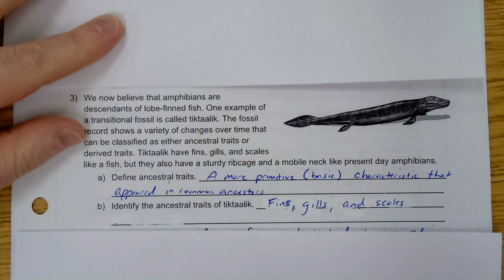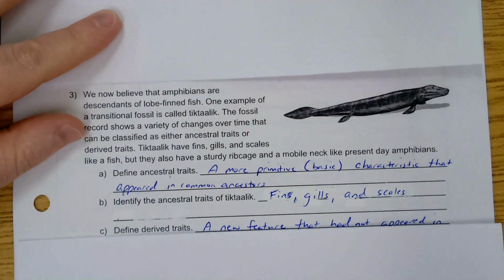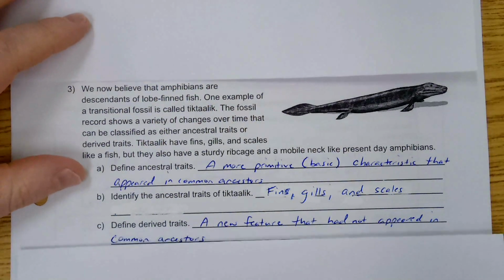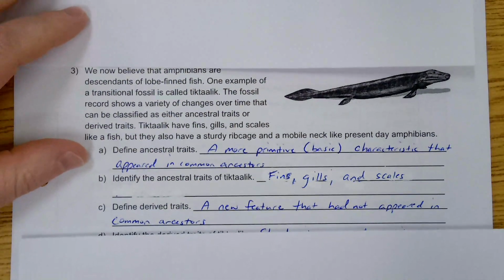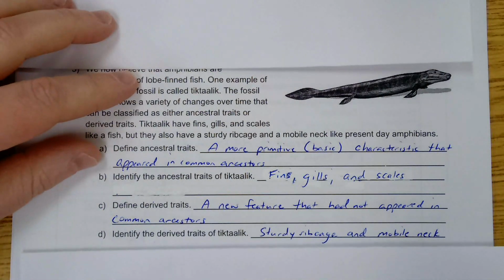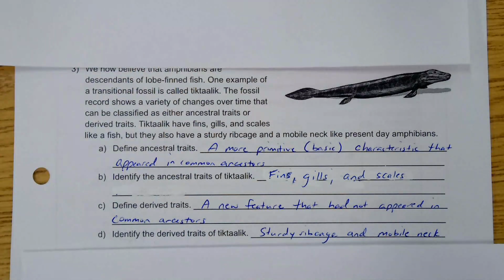And so C says, hey, define the derived traits. So we have ancestral traits that come from our ancestors, things that already showed up, and derived, which come as new. And so the derived traits are a new feature that has not appeared in common ancestors. And so an example of this is going to be the sturdy rib cage and mobile neck. These are new traits that did not show up before. Before Tiktaalik, we have no fossil record of any organism that had the ability to move its head on its neck. It was always stuck in place.